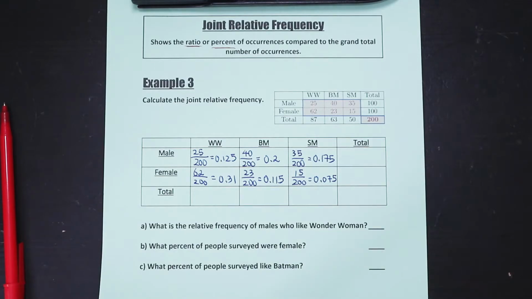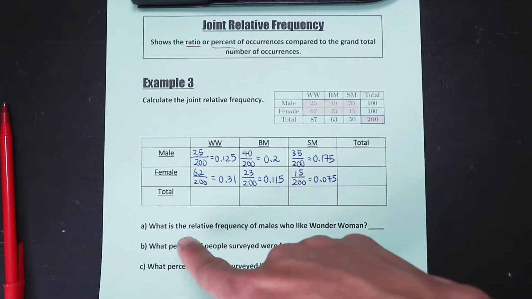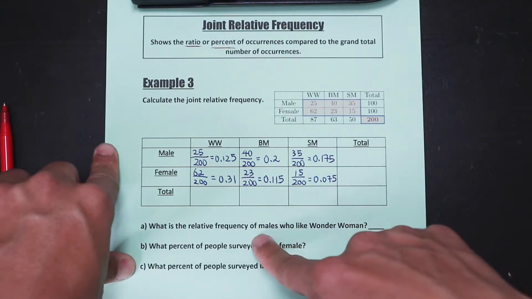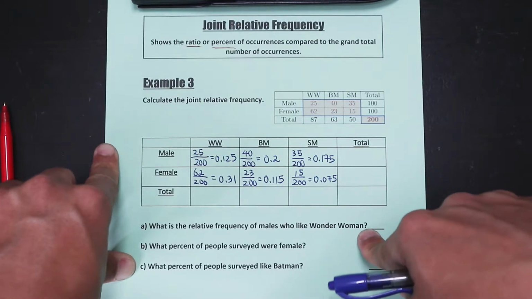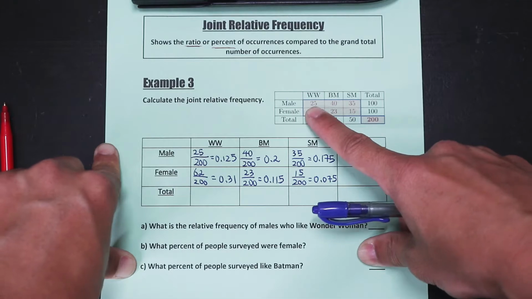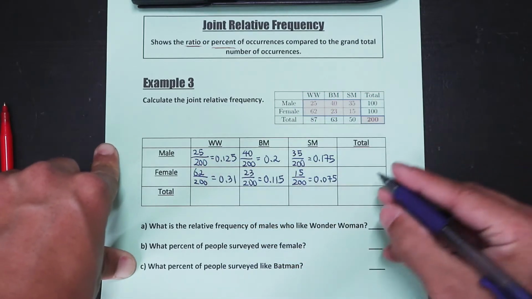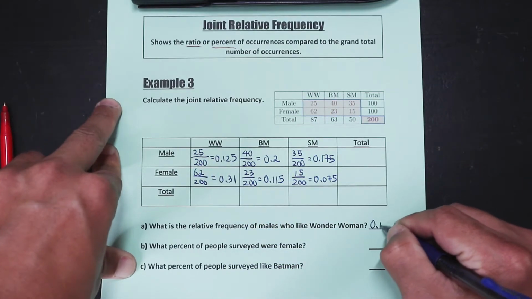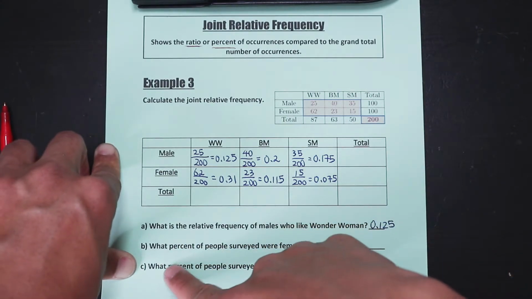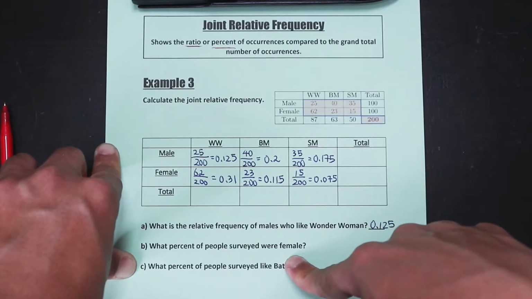Let's take a look at 3 questions. In part A, it says, what is the relative frequencies of male who like Wonder Woman? So we're going to say, well, there are 2 things. Male who likes Wonder Woman. So male who likes Wonder Woman there are 25 of them, and it's going to be 25 out of 200, which is 0.125.